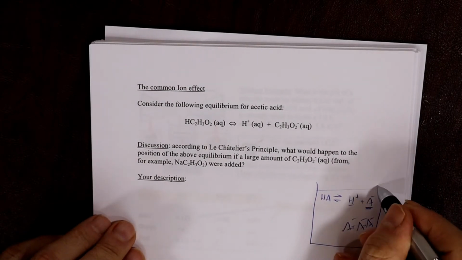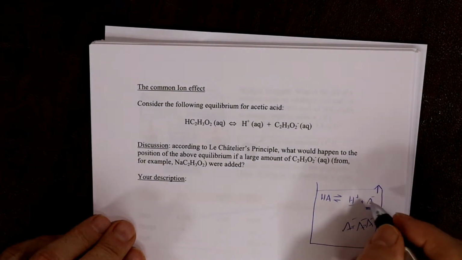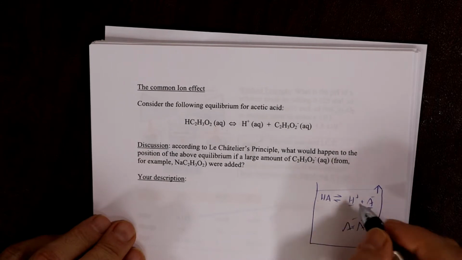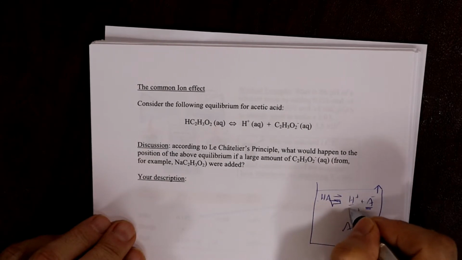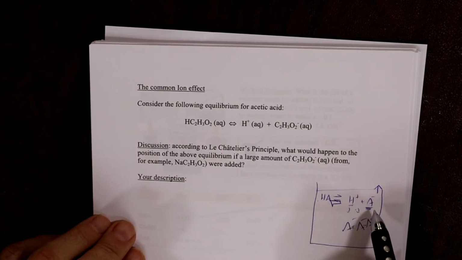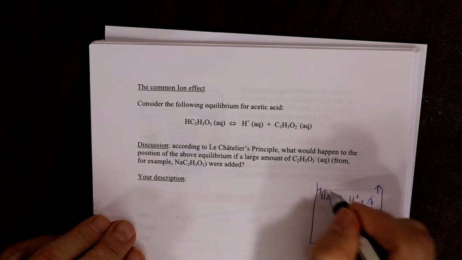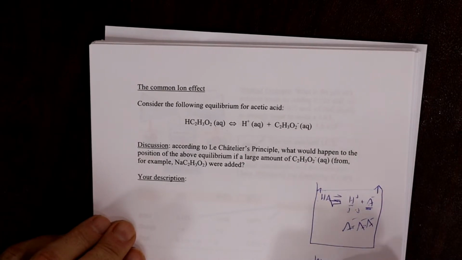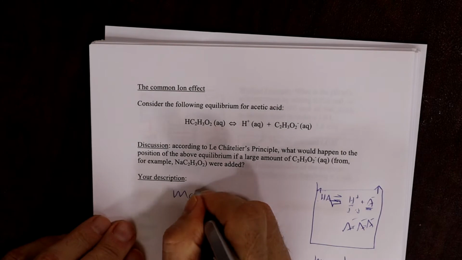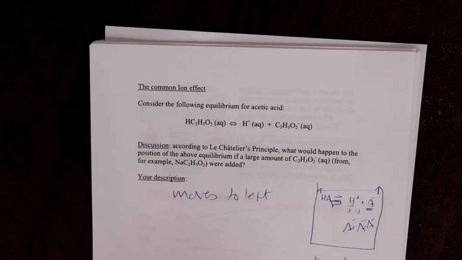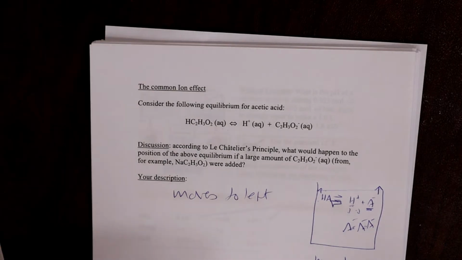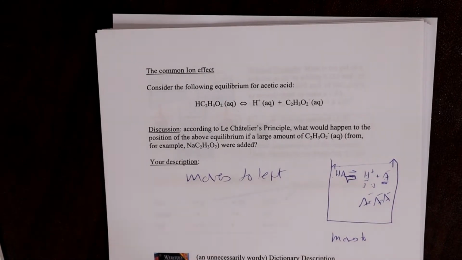So if I increase the amount of A-, it turns it into reactant to reduce it. You reduce the amount of A- by turning these products into original reactants, so it moves to the left to establish the equilibrium ratio as it should be.